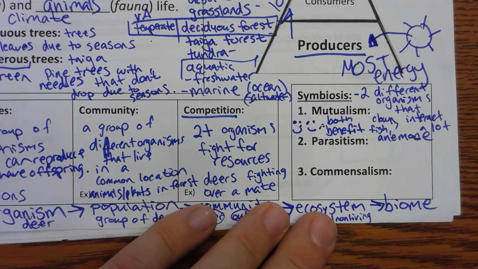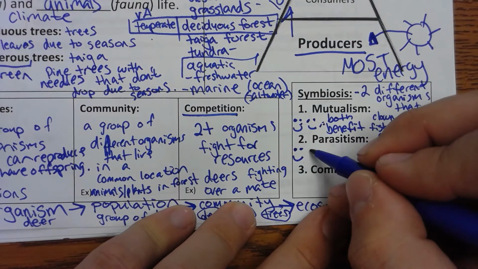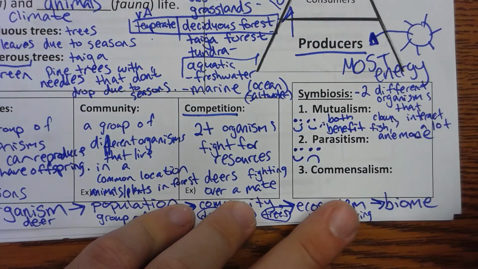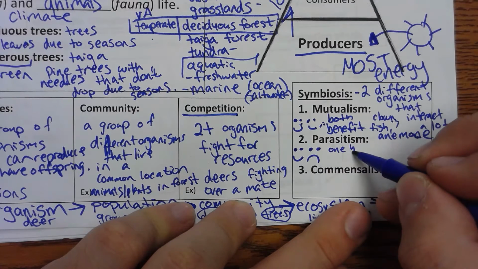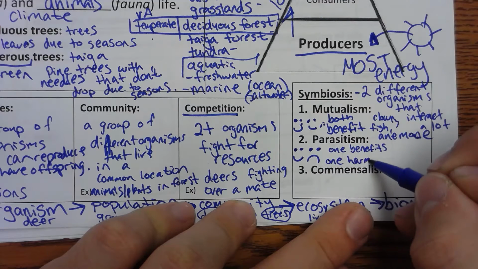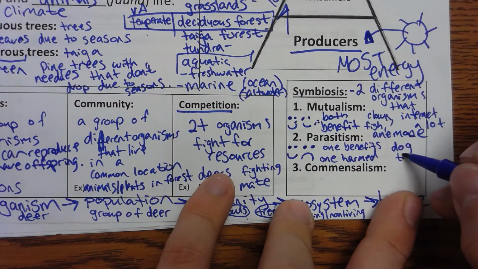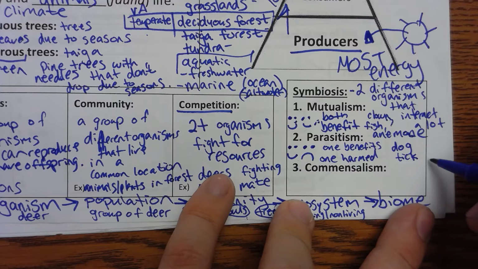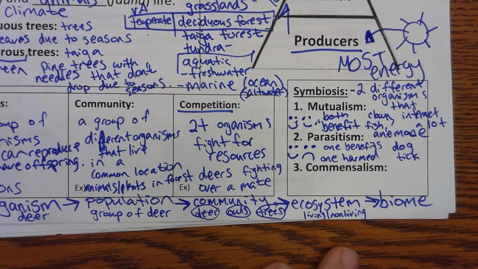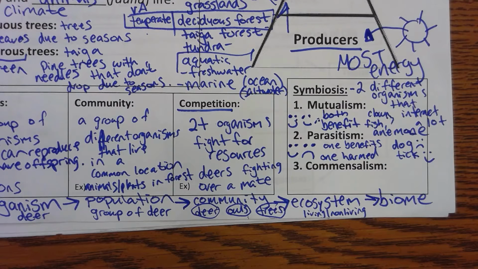Okay? Parasitism is when you see like a parasite. So the parasite is happy, but one organism is being harmed. Okay? So one benefits, the parasite, and one is harmed. An example of this is if your dog has a little tick in it, like a little insect, that tick is sucking the blood and it's harming your dog, it's making it sick. So the dog is sad, but the tick is happy because he's feeding on your blood. That is called a parasitic relationship. Okay.